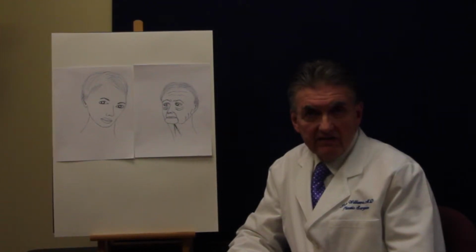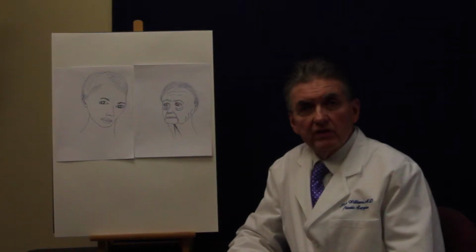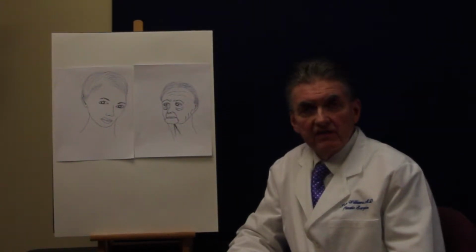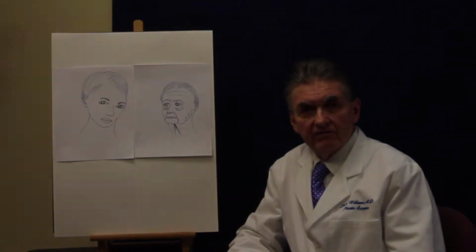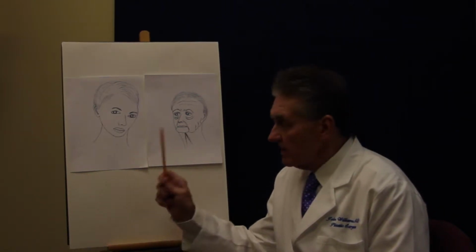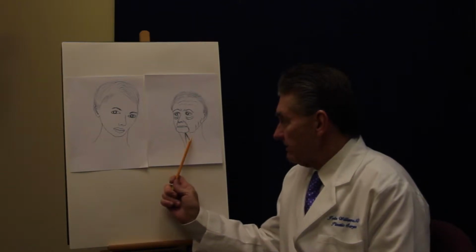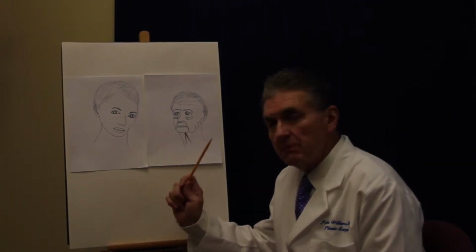My job as your plastic surgeon is to restore you to a more youthful, healthy look and not have the long gone, windswept appearance of the telltale facelift. Now, we certainly can all recognize the difference between the very youthful face and that of the aging face. The big question is, what happened?